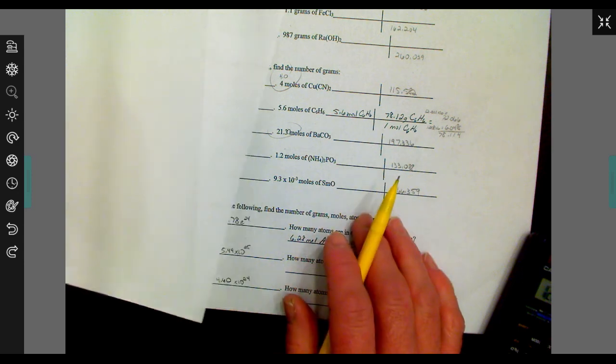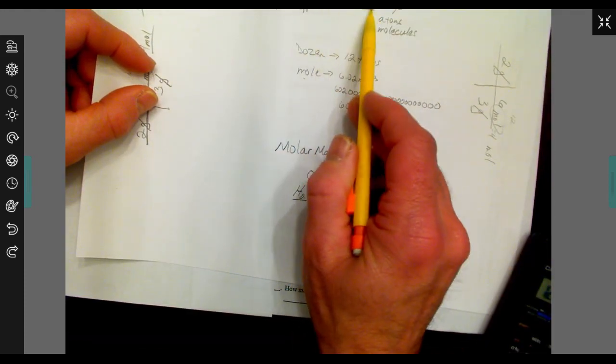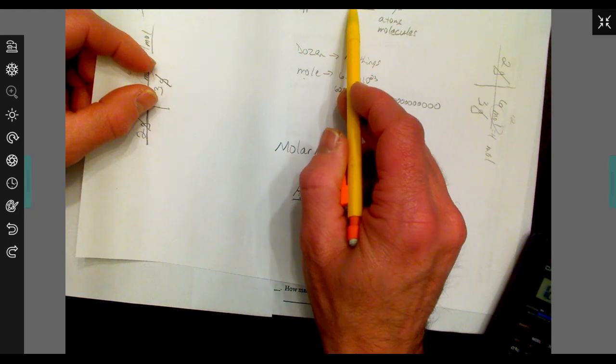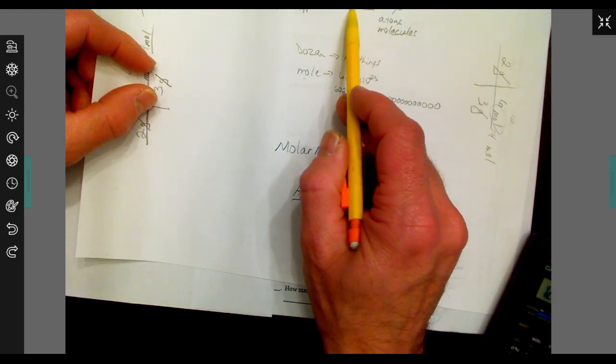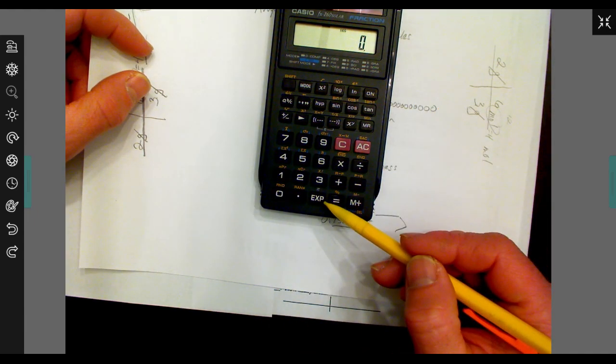So if you remember, Avogadro's number is 6.02 times 10 to the 23rd. Well, this times 10 is part of the scientific notation. If you have a calculator, mine has this EXP button on it.